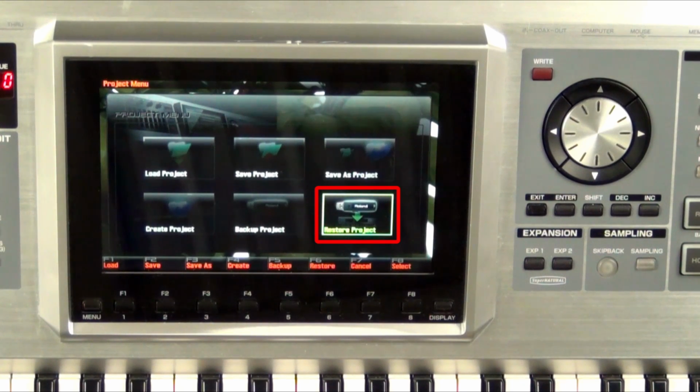Just as the name implies, Restore Project restores a previous project that was backed up to USB memory using Backup Project. So this is what I was saying. If we made a backup of all of our live sets, patches, samples, songs, whatever, and we want to restore it, we can take the backup file that we made previously and restore it to any Fantom. Now, keep in mind, when you restore a backup, it's going to wipe whatever is inside the internal memory of that Fantom. So if you have stuff that you want to keep, make sure you Save As Project or you Save Project. This is something very important that you need to do.